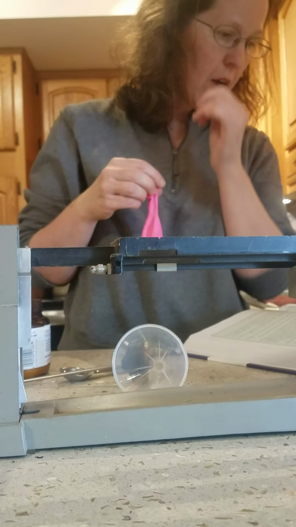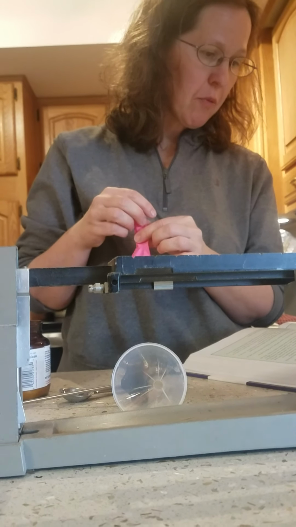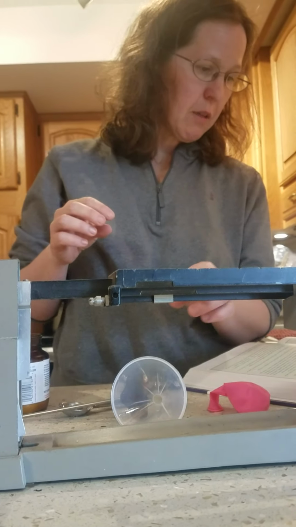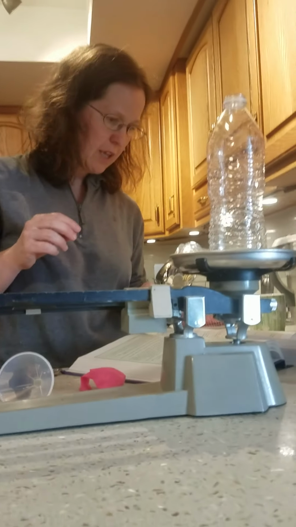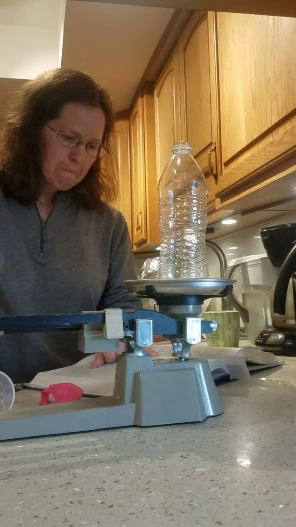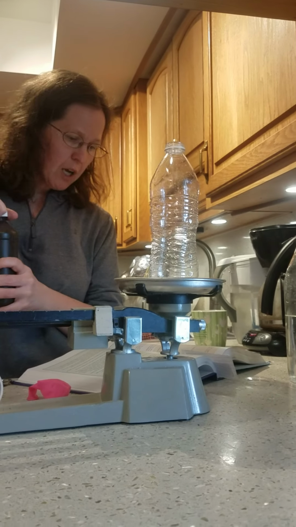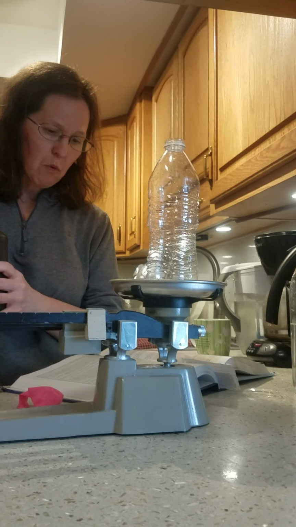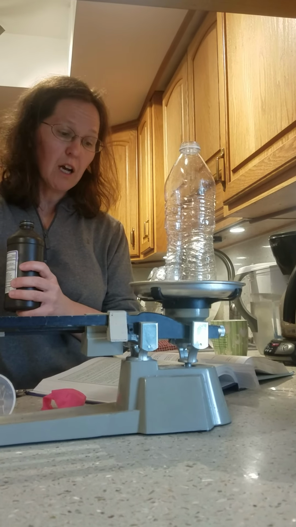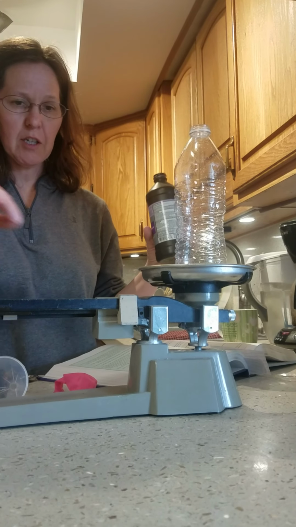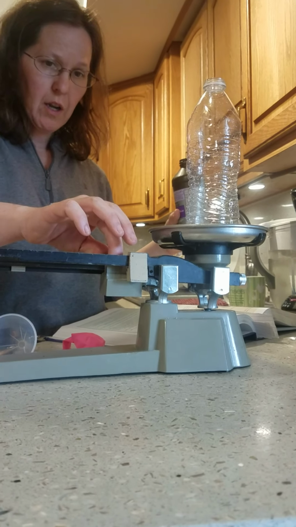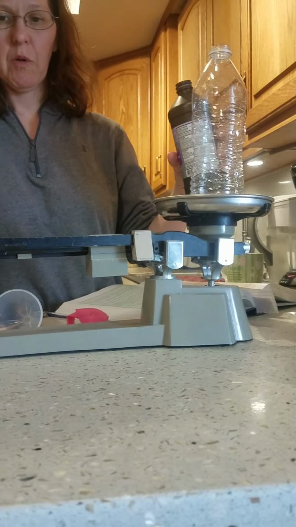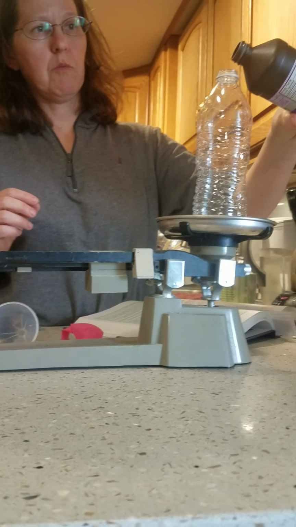Okay, now we're going to carefully pour hydrogen peroxide into the bottle. Make sure all of it goes in because you need to know what the mass of the bottle is. We want to make sure the mass scale reads something more than 100 grams but less than 120 grams. So we want to get it to more than 100 grams but less than 120 grams. So we're going to stop at that point.